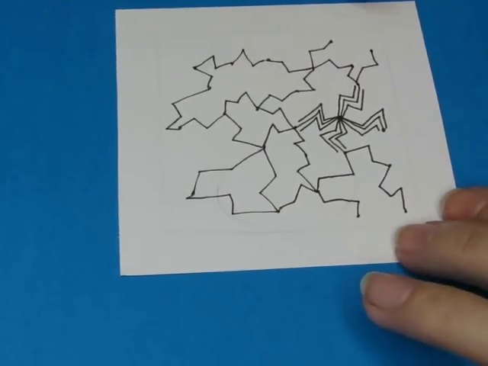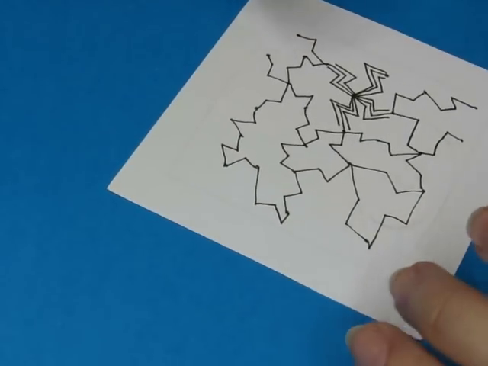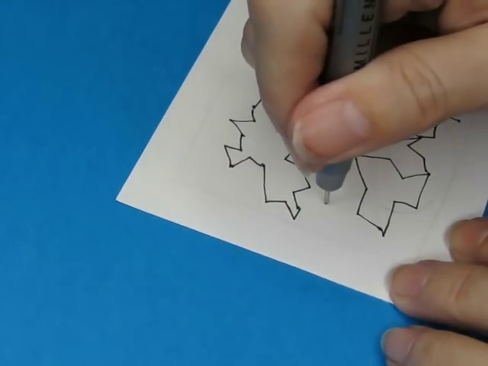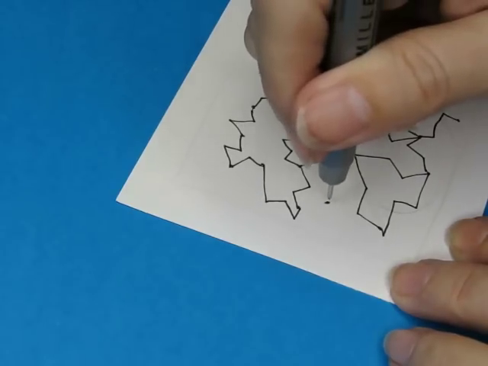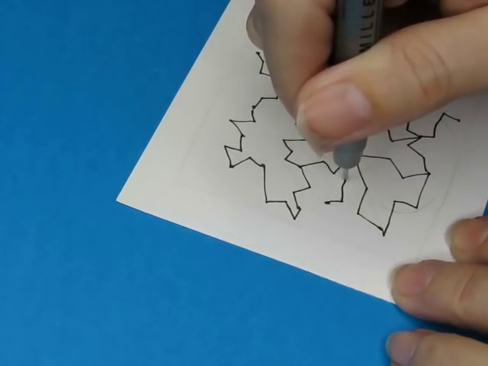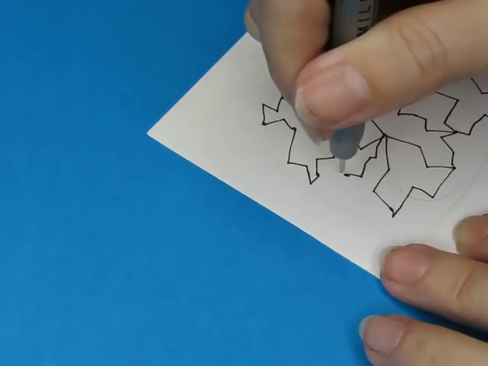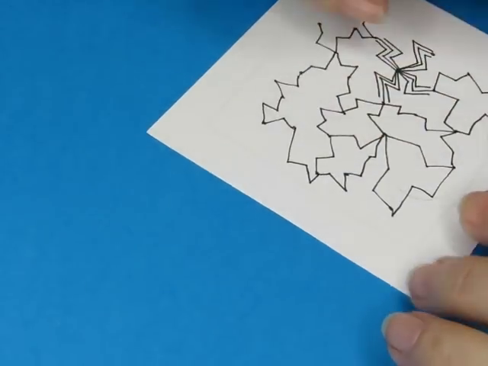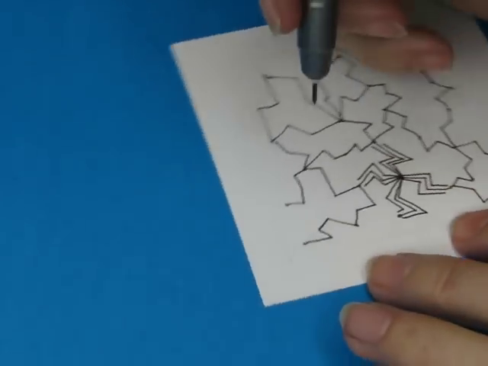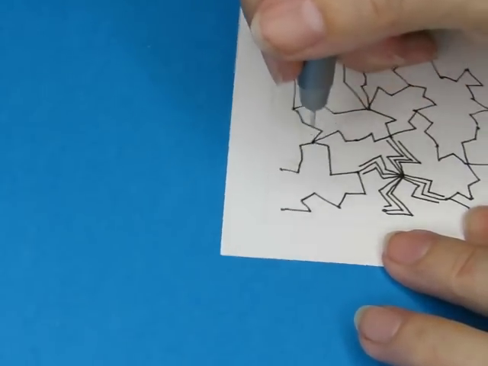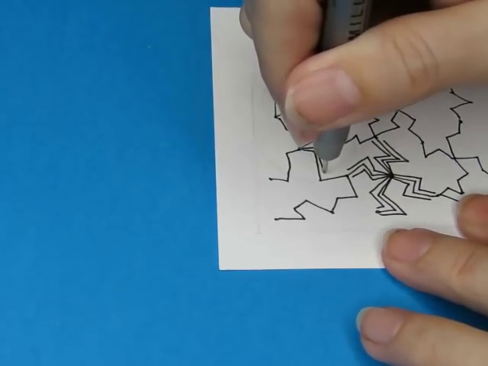I'm just making random zigzags wherever. And then I'm just going to aura stuff wherever.